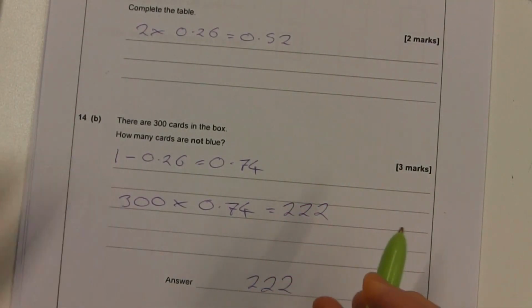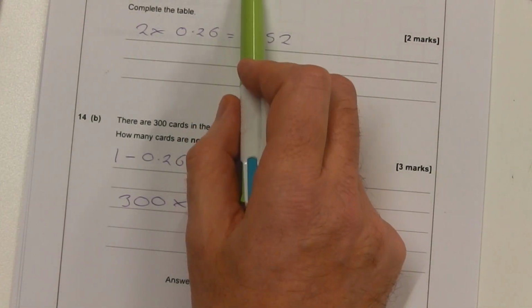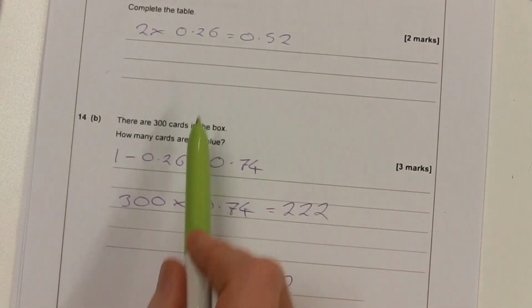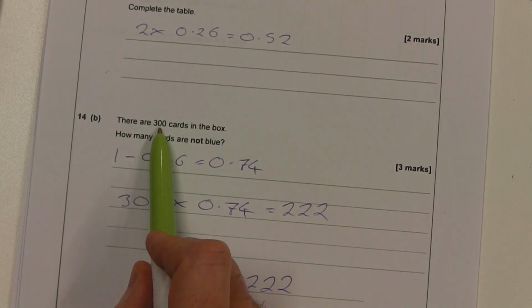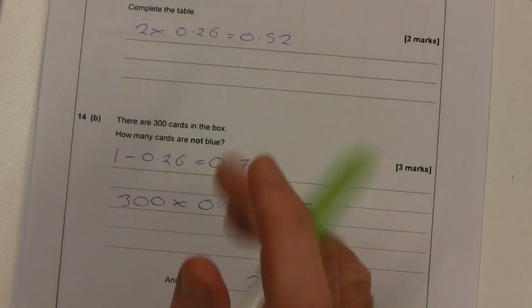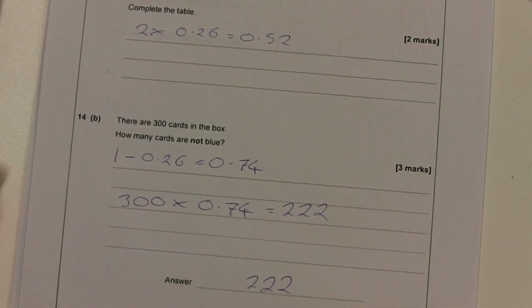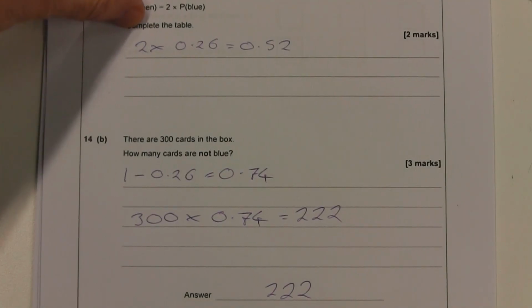The mistakes I saw here were sometimes people worked out the blue. Now if you work out the blue, you can just take that away from 300. That's just as easy a method, okay? Because we want not blue. But if you're going to do it that way, be careful that you don't then put that as your answer, because it was just for the ones that were not blue.